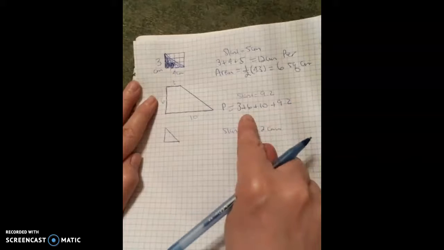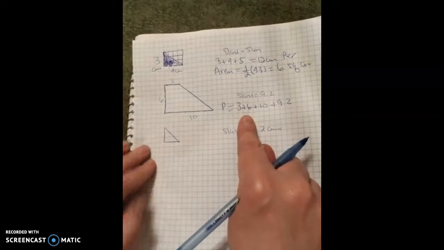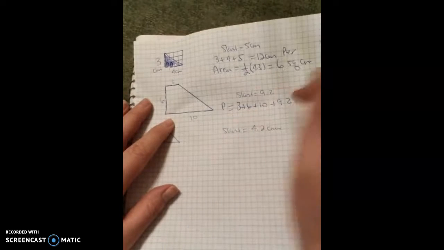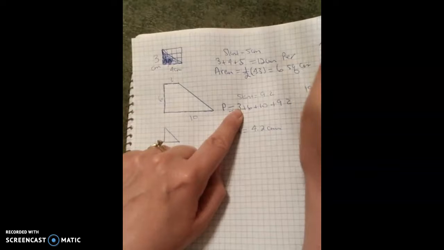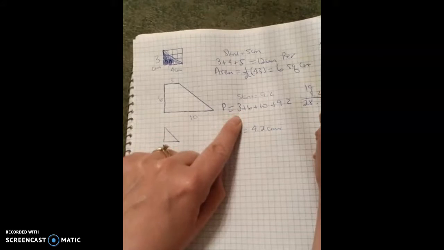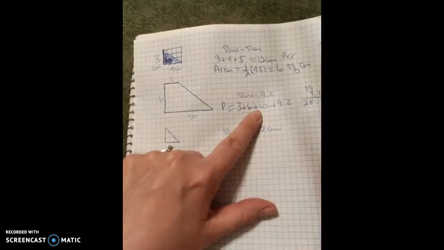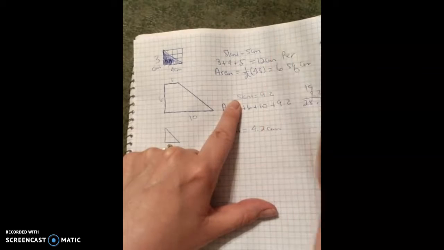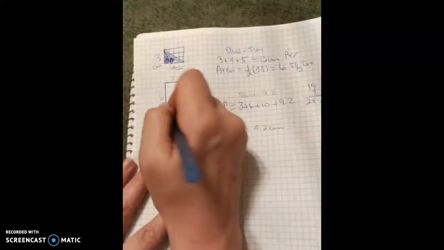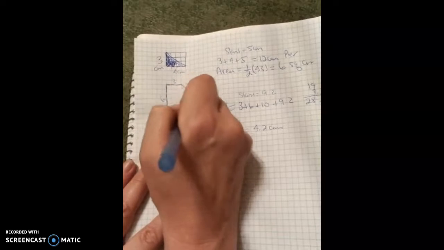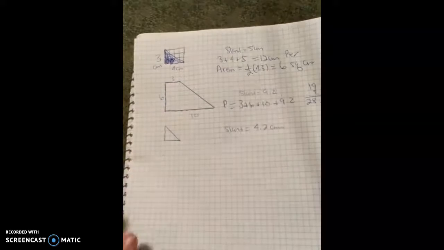If I add those together, let's see, it looks like 19 and 9.2. So is that 28.2, I think, if I can add. So 19, yeah, 19 plus 9.2 is 28.2. And that would be whatever unit. So pretend we're in inches this time, then that would be inches. Again, not squares. I'm not counting any squares. I'm just counting these flat distances like toothpicks laid around the outside.